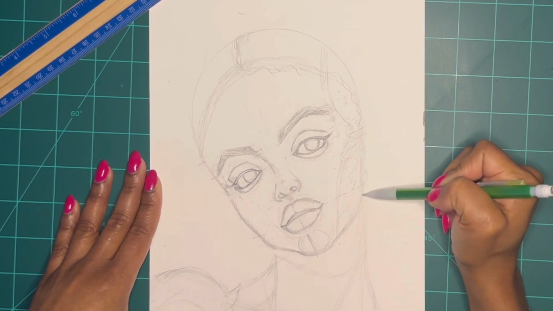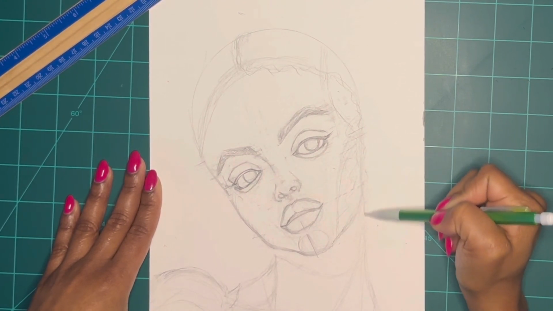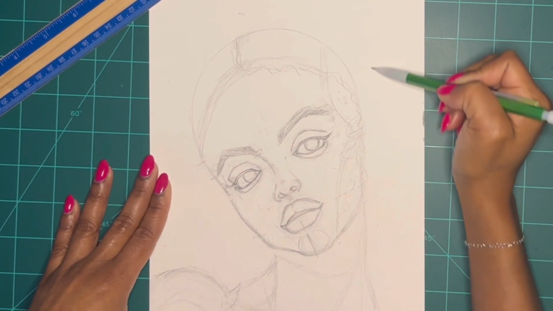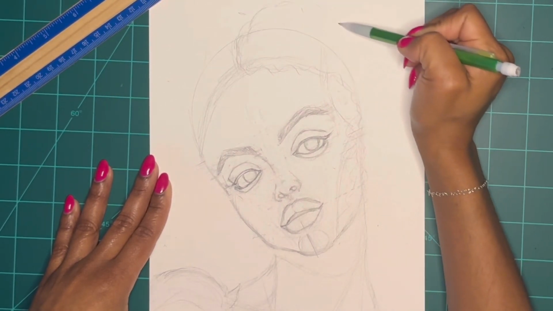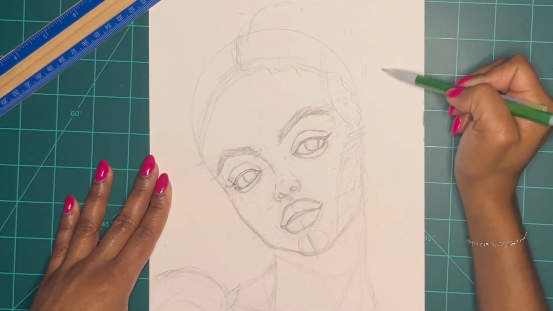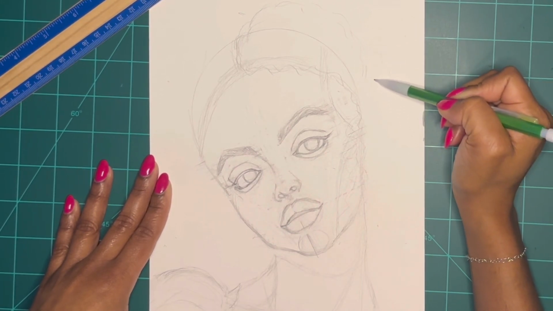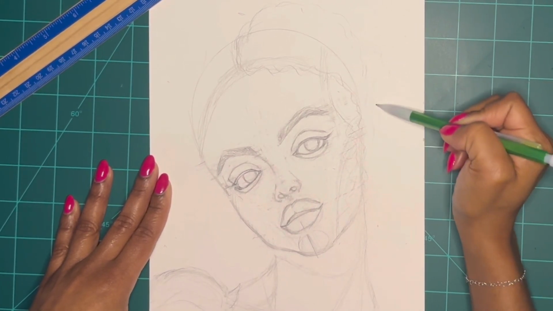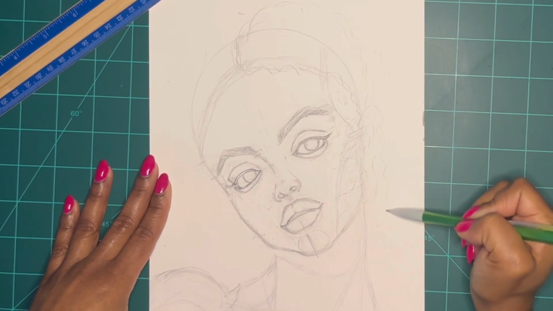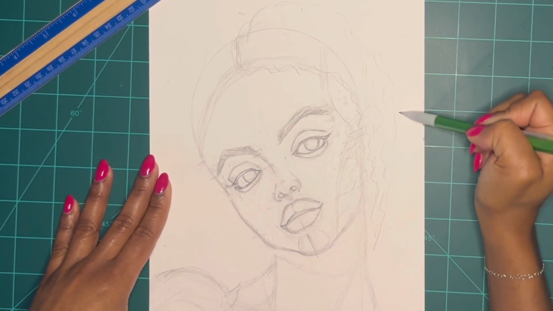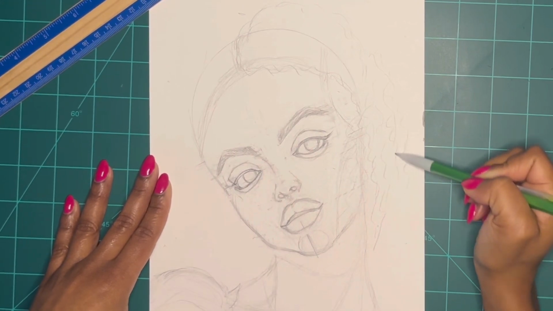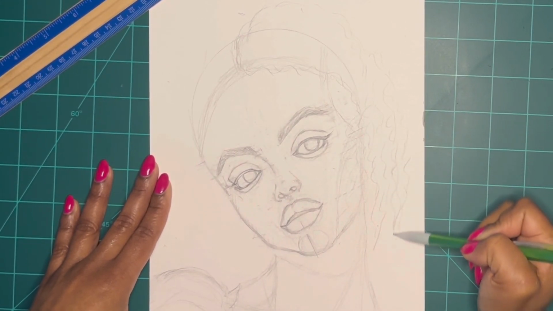So for now I'm just gonna do that. She's got like a high pony right here, and then it looks like she's got some thick curls. So I'm just gonna do that for now, and I will sort out.